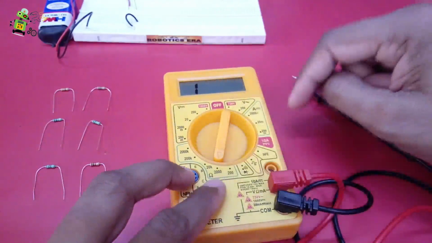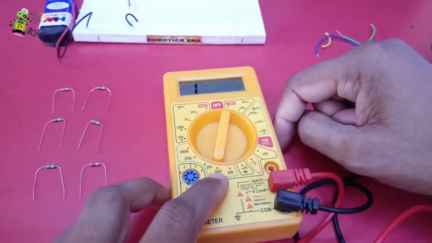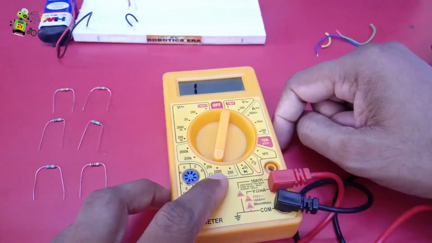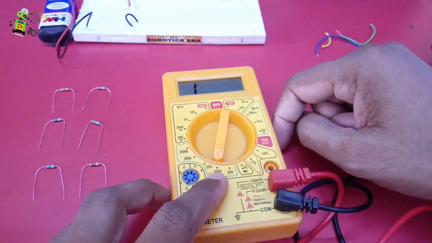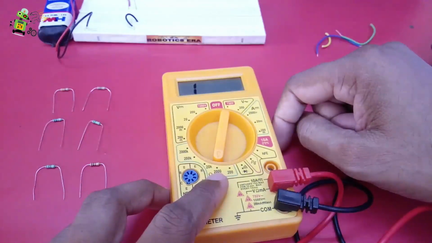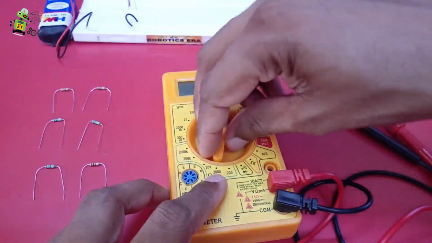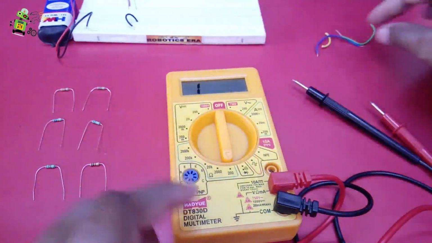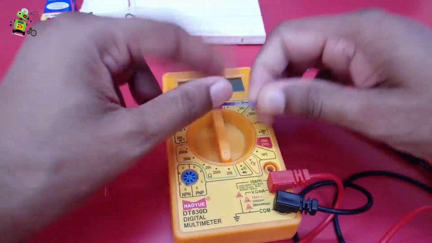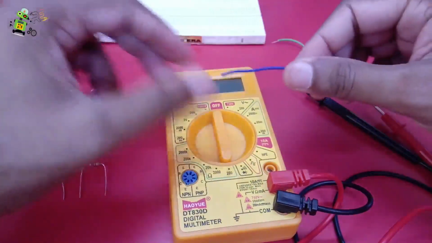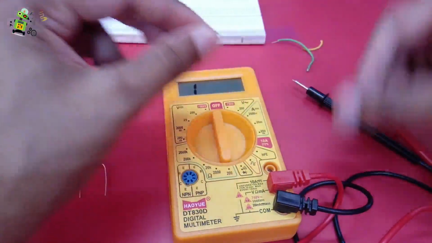Suppose I set it to 200, because the resistors that you are using in your kit have different values. One more thing is that every wire also has some resistance. So let's check, with this wire that I have with me, whether it gives any value or not.